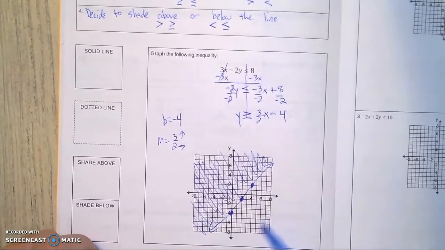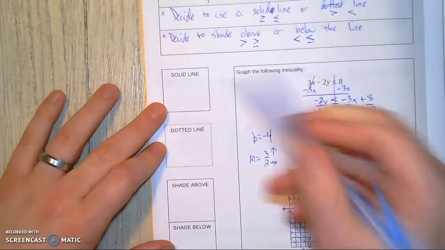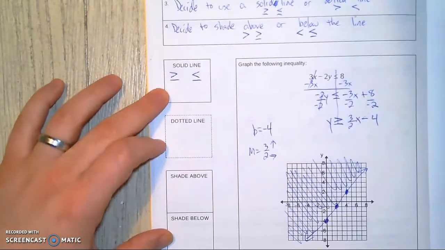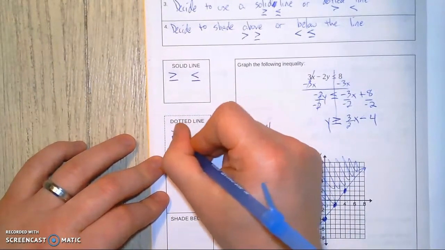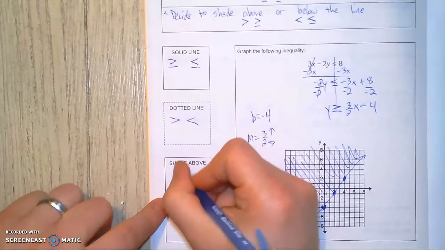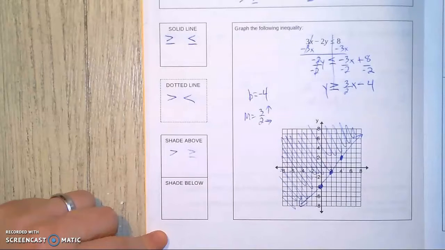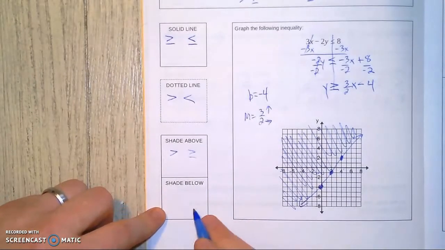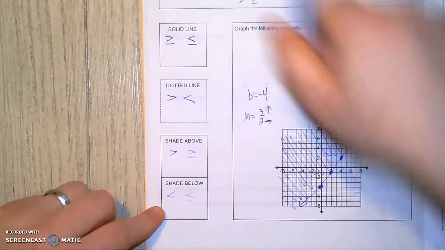Now anything down here that we didn't color in, these would be the points that don't work. So quick review over here, we used a solid line whenever it was equal to. We will use, in a next example, a dotted line whenever it's not equal to. We shaded above in this problem because it was greater than, or in this case, greater than or equal to, and we're going to shade below in a future problem whenever it is less than or equal to.